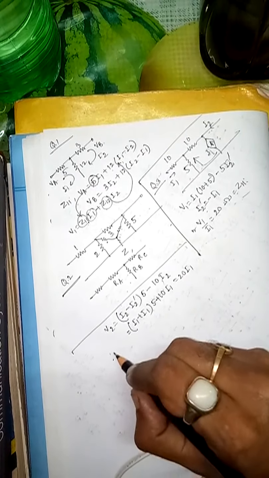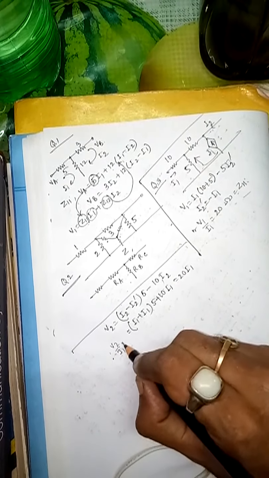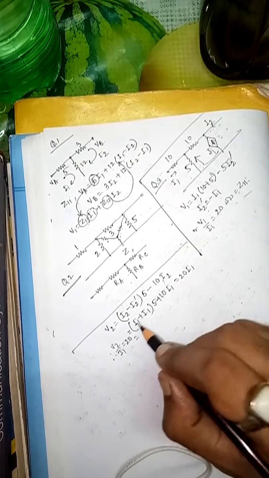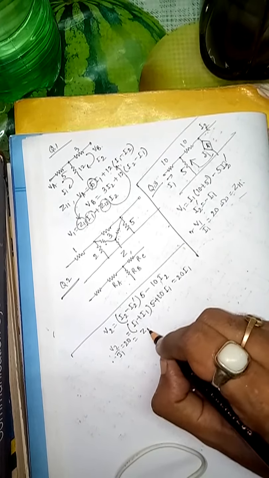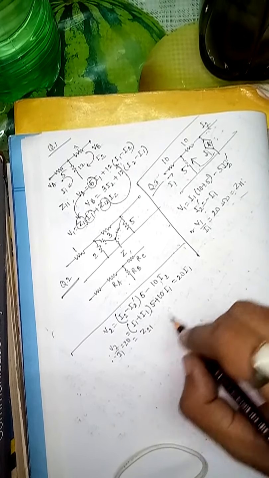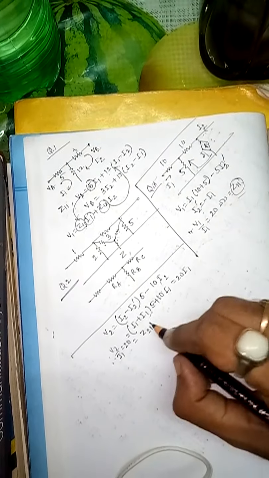Okay, so V2 by I1 equals 20 again, so that is Z21. Okay, so I have got two values, Z11 and Z21.